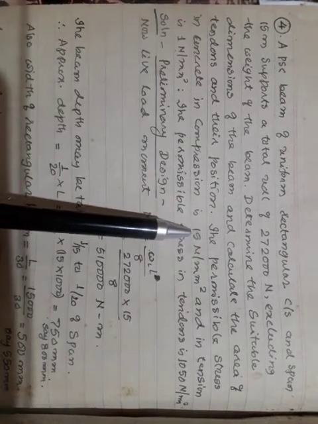FCCI and FCCF, and the permissible tensile stress is 1 Newton per mm square. Also he says the permissible stress in tendons is 1050 Newton per mm square. In a sense, he has given directly the permissible tensile stress in steel.